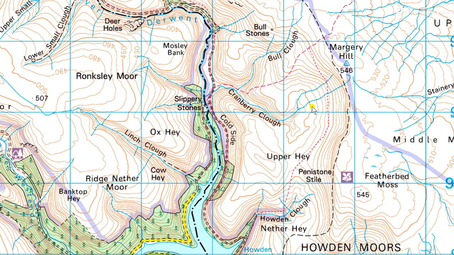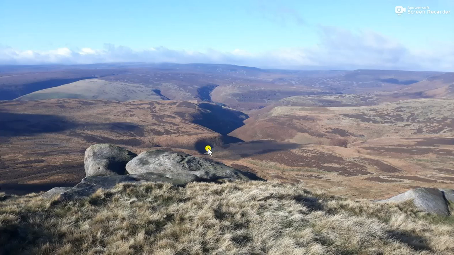Could we be looking down Cranberry Clough and then one valley, two valleys, and then another long straight valley with steep sides being Lynch Clough? That might make more sense. So if that was Cranberry Clough, first valley coming down, then the second, and then Lynch Clough. Yeah, that fits.